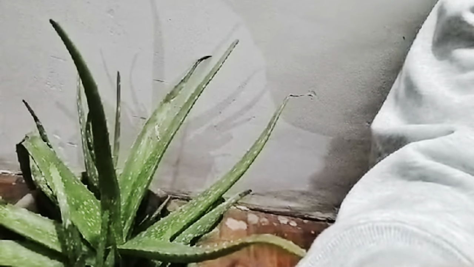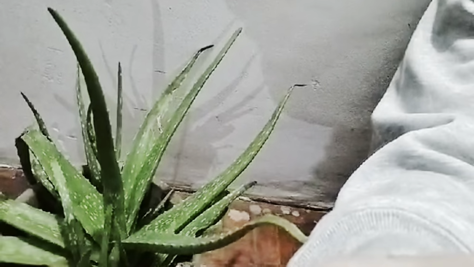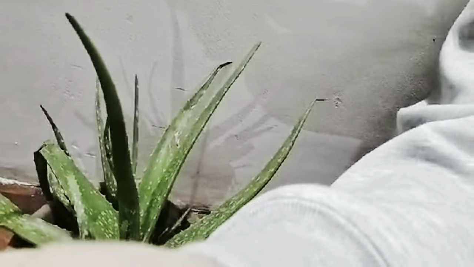This ratio is often used in design because it creates a balanced and visually pleasing appearance. Lastly, this aloe vera plant, mapapansin natin na ang leaves nito ay arranged in a spiral pattern. This natural growth pattern is related to the Fibonacci sequence and shows how mathematics can be found in nature.